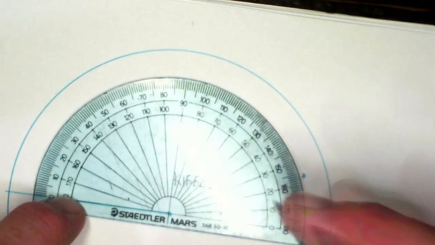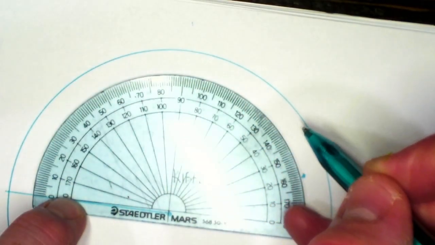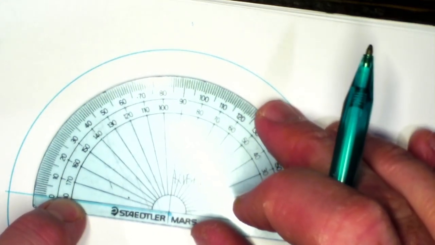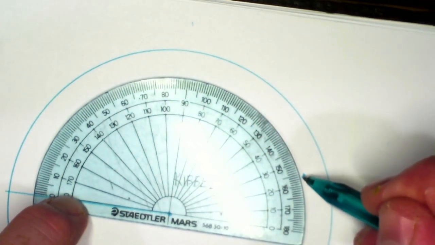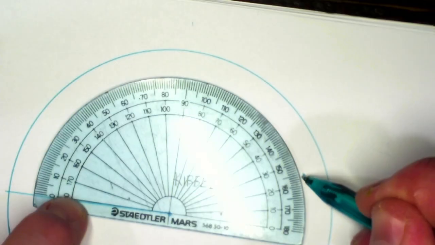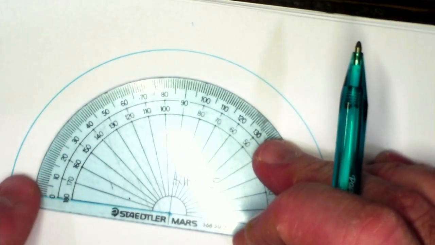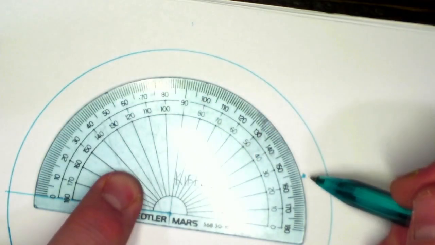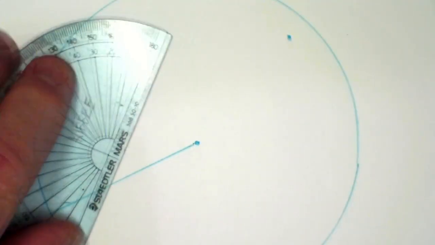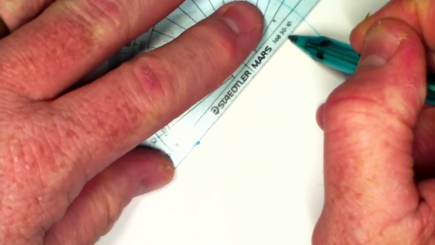I forgot to look. But we'll go all the way around to 157.5. I got a little off center there. And looks like it would be about there. Again, I think I'm a little off from where I was before. So we won't worry about it too much. But right about there. And then I'll put a point and I'll draw my line segment.